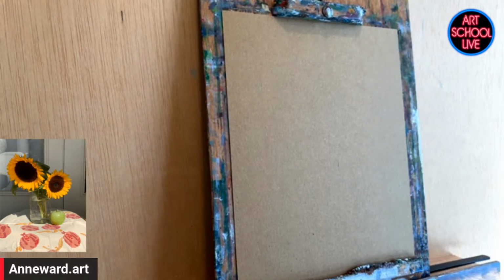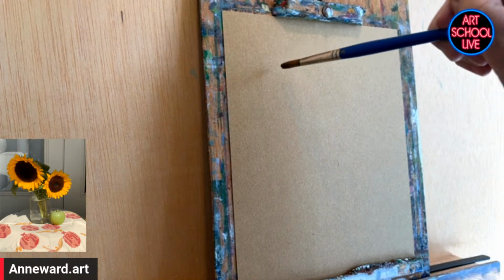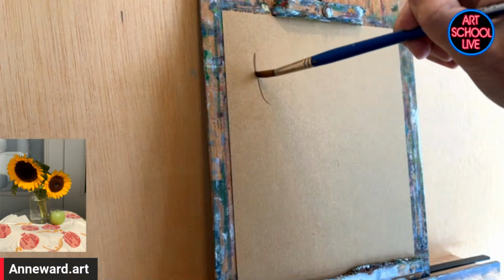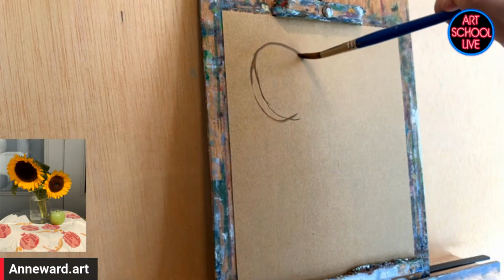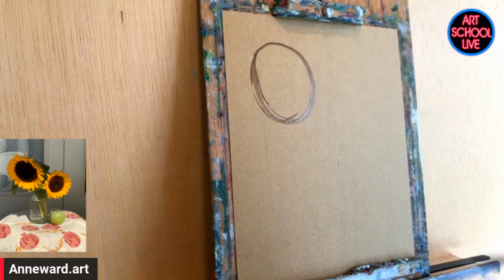Okay, so here is my very unorthodox way of seeing the world, which is I'm looking at shapes, and I think I am quite dyslexic. I see the world as an imbalance of shapes.